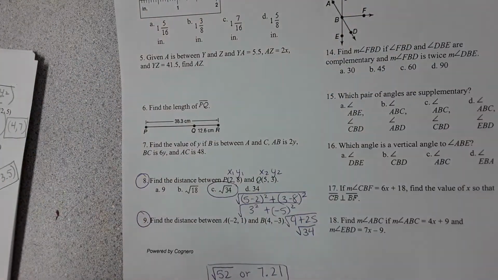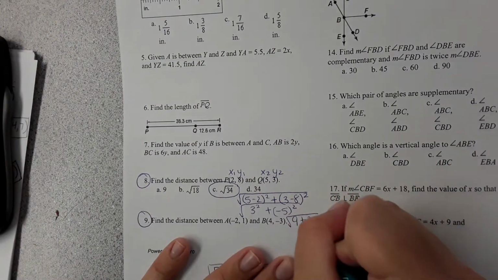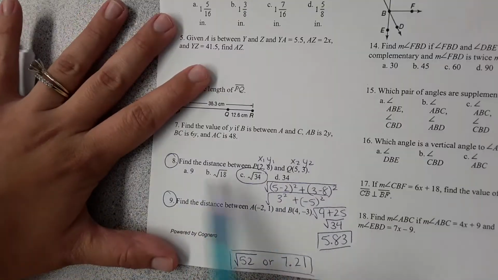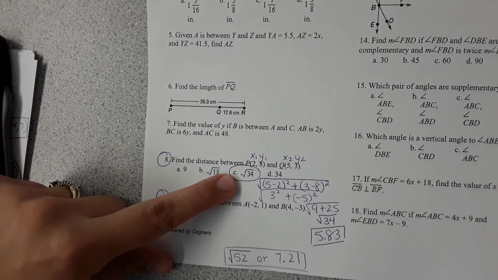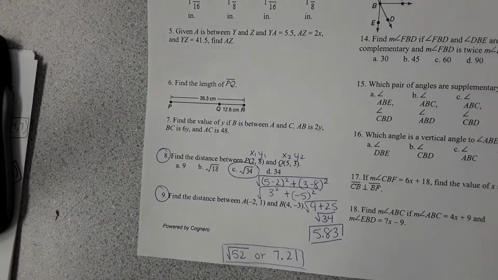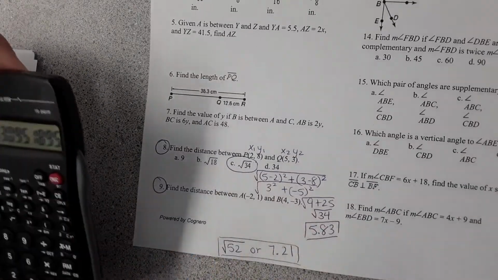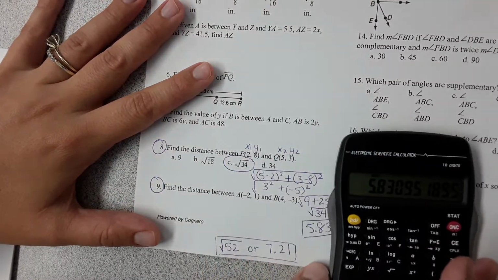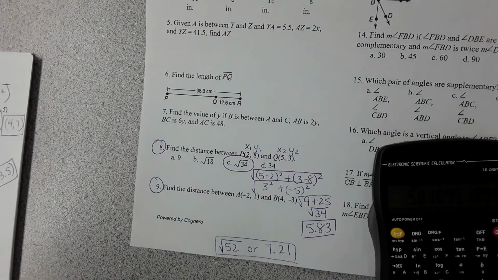And then I'm sure you probably solved it all the way out and took the square root of 34 to get 5.83, which is correct. But then when you look at the answer choices, that's not there. They actually want you to choose the square root of 34. They didn't tell you that. You just had to kind of figure that out. Square root of 34 is a more exact answer because when you get the decimal, you get something like this. So technically, this is a rounded answer. But just be prepared either way.